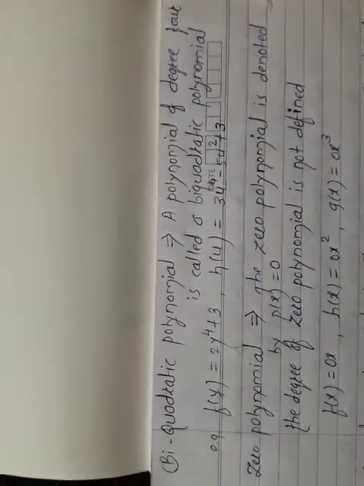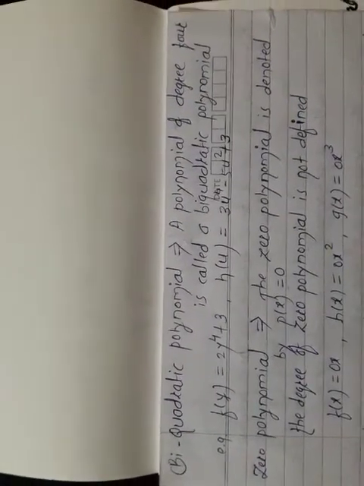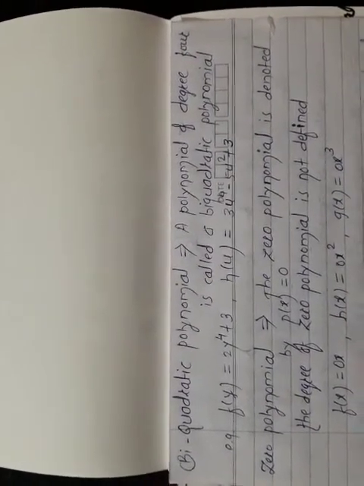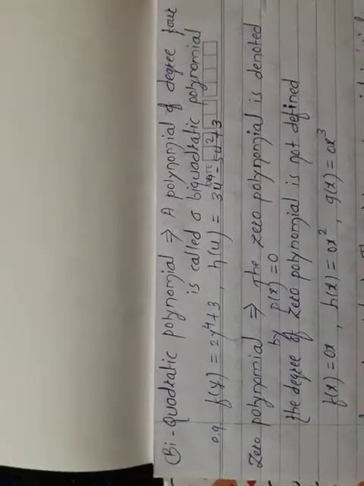Today we have discussed how many concepts? First, constant polynomial. Second, linear polynomial. Third, quadratic polynomial. Fourth, cubic polynomial. Fifth, biquadratic polynomial. And sixth, zero polynomial. Write it as it is in your notebook. I hope you got it.